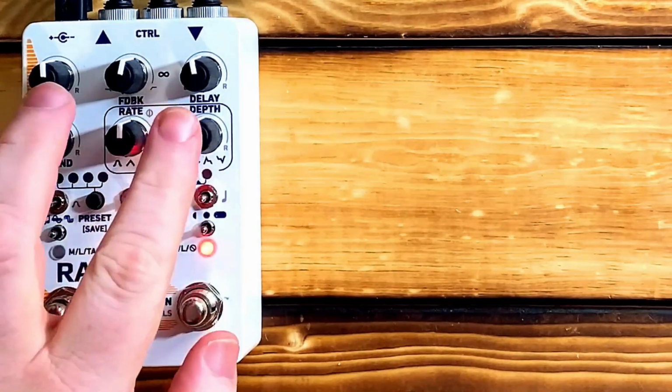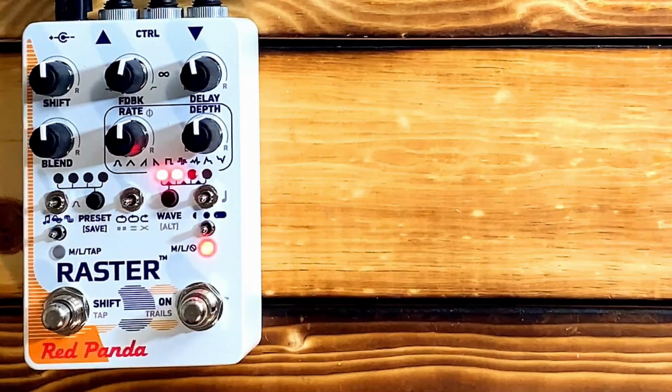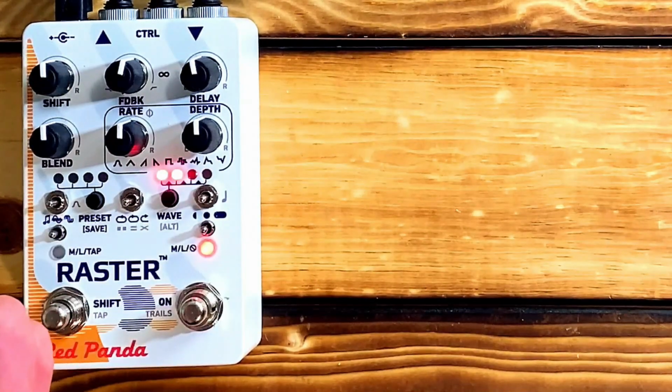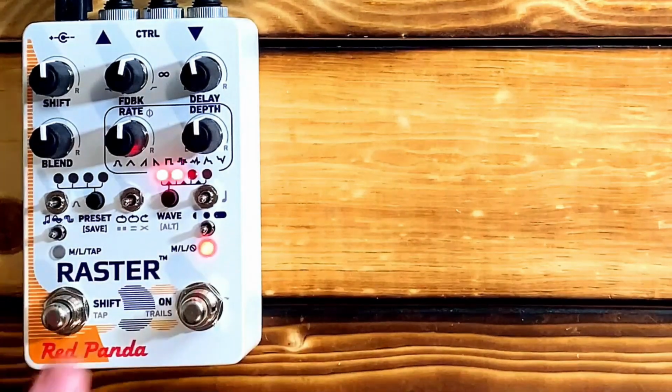The alternate control for the modulation depth is going to be controlling the amount of modulation on the left or right channel. So you can skew the depth either left or right so that it is less modulated on the left versus the right, or vice versa.